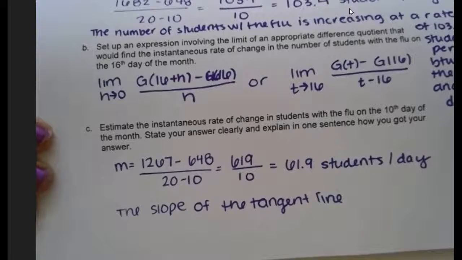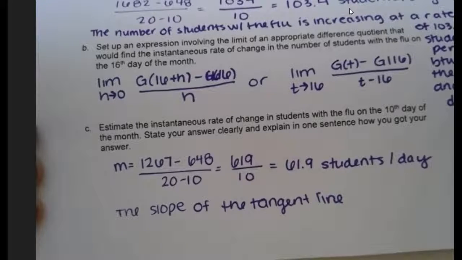So the slope of the tangent line, what's the rest of this sentence? Guys, this is all over your AP test. You need to know this. This is where you guys struggled on the mock exam. We're trying to put 61.9 to 10, everything. Days from... Doesn't mean 10 days to 20 days? No, there's no numbers. It says, state your answer clearly and explain in one sentence how you got your answer. Is the derivative of g.